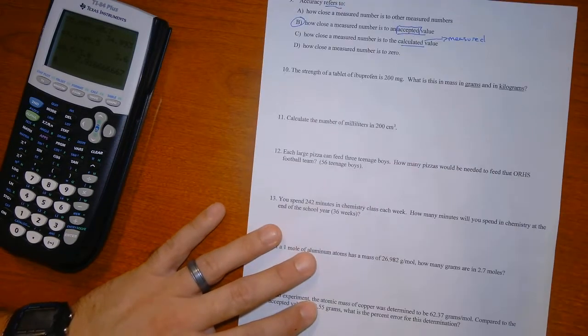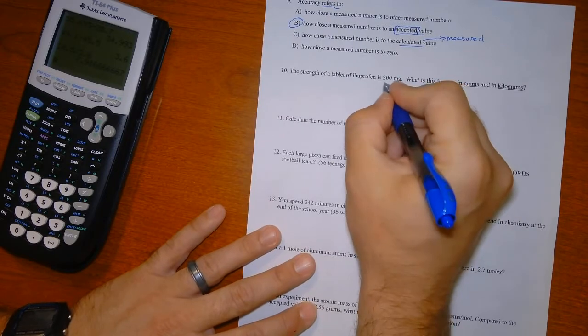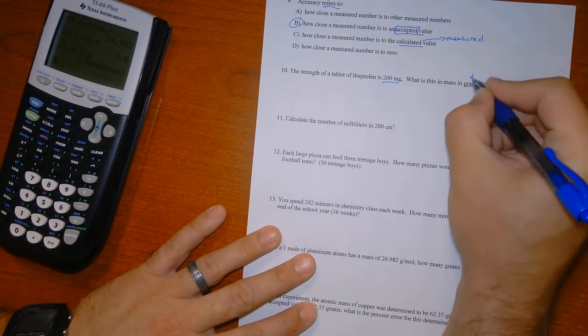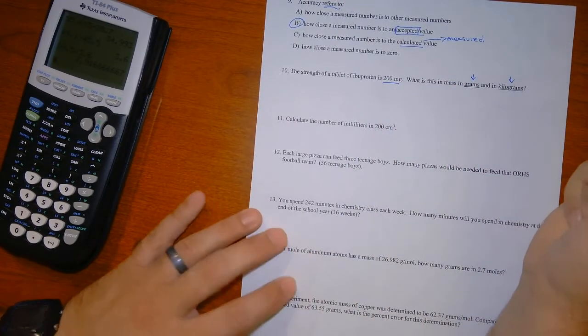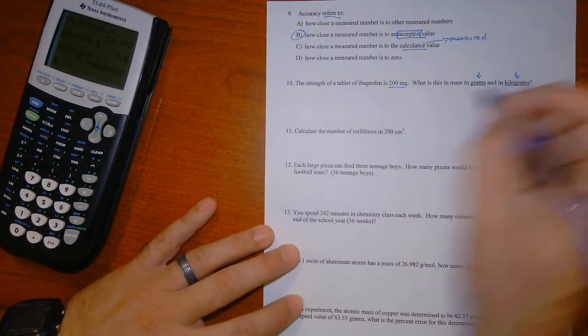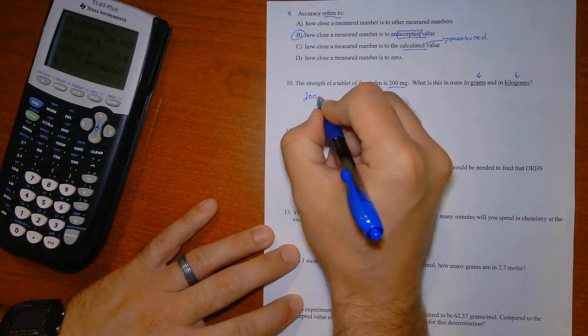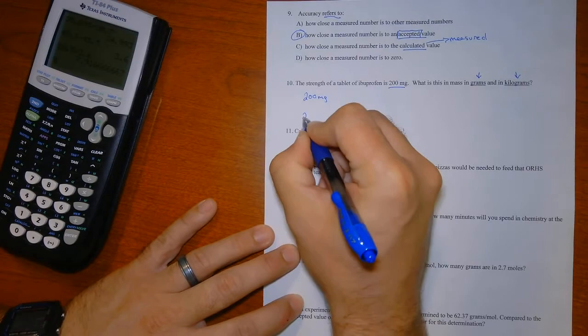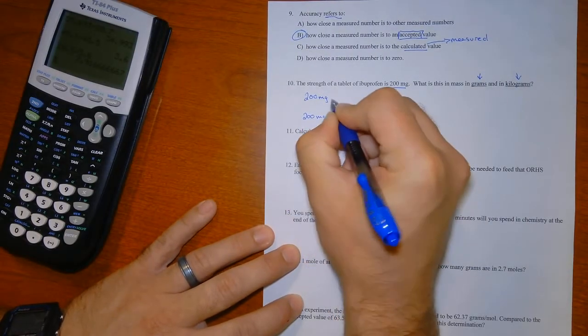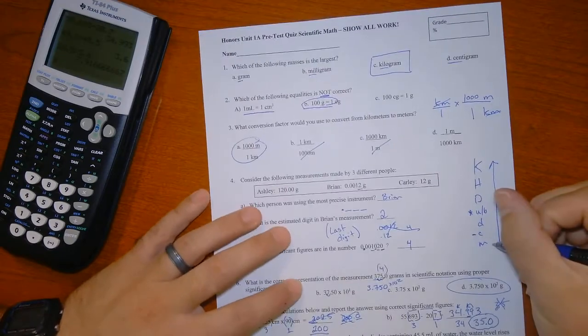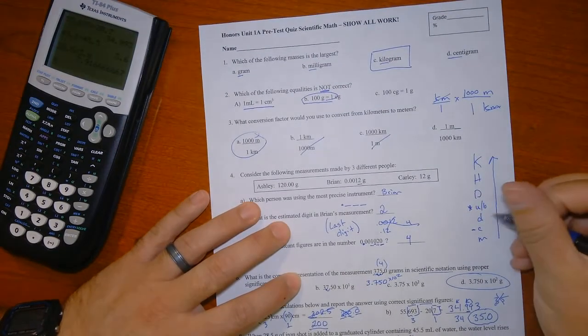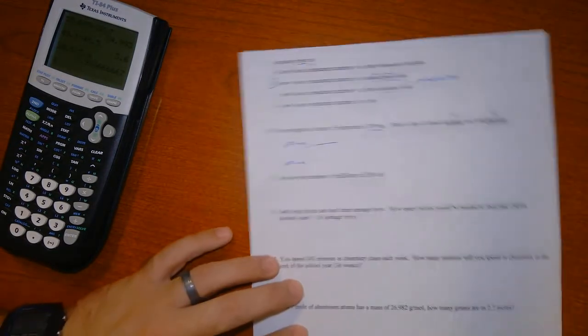Okay. Number 10, we're converting 200 milligrams into grams and kilograms. All right. So how I did this, you start with 200 milligrams 2 times because I need 2 answers. And I know that for my King Henry, from milligrams to grams is 1, 2, 3. 3 times.